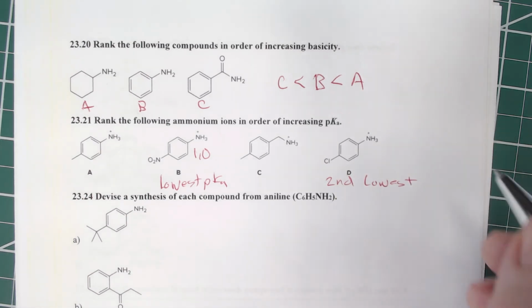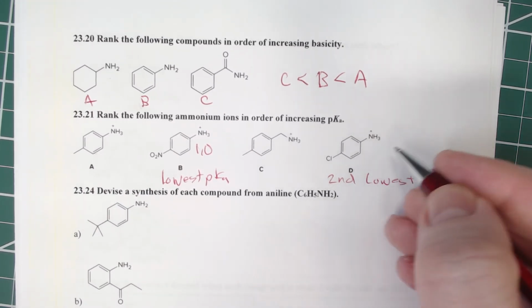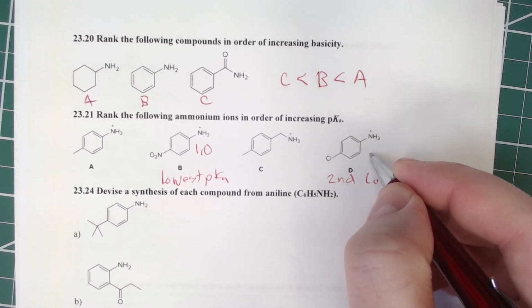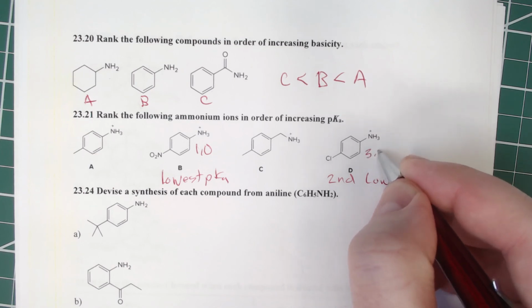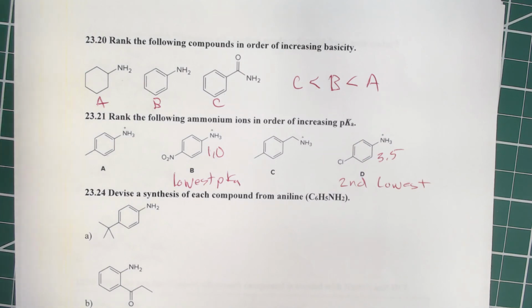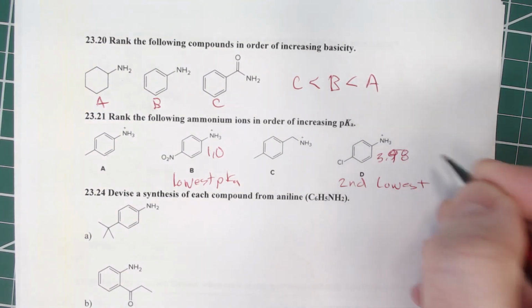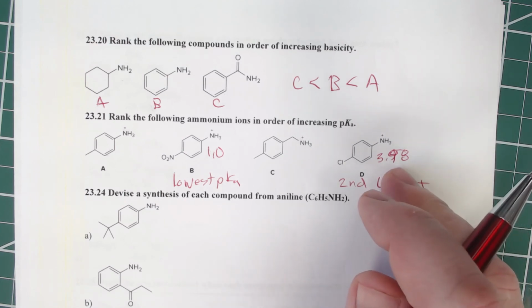Sorry about that, I just looked this one up. I don't have an exact value for it, but it's going to come somewhere at about 3.5. Actually, it's 3.98. I had it on another piece of paper. So 3.98 for the pKa of that one.